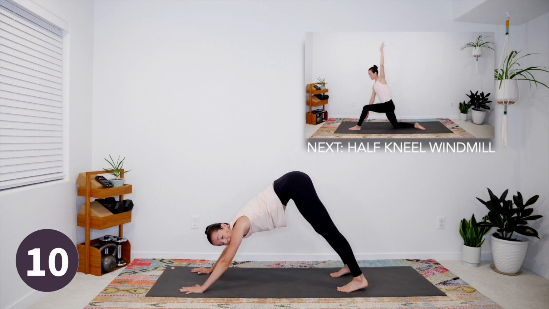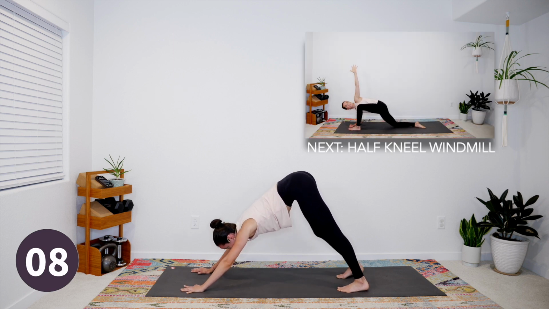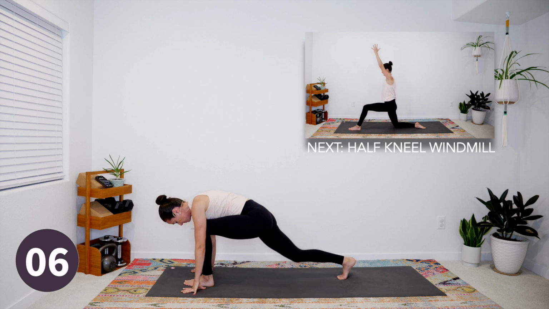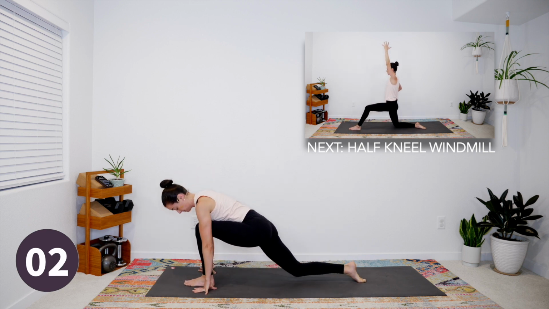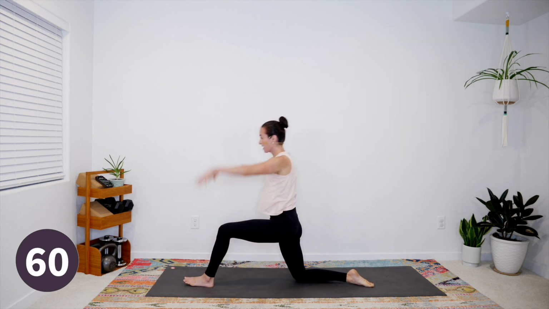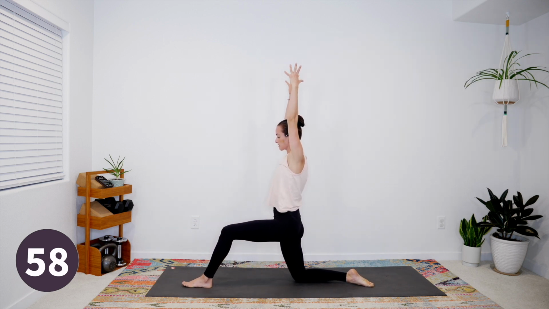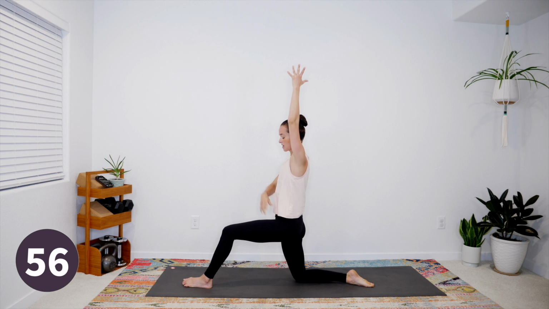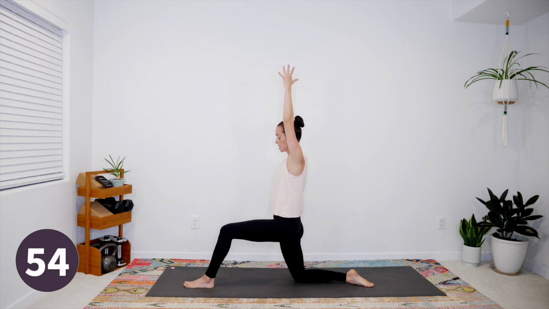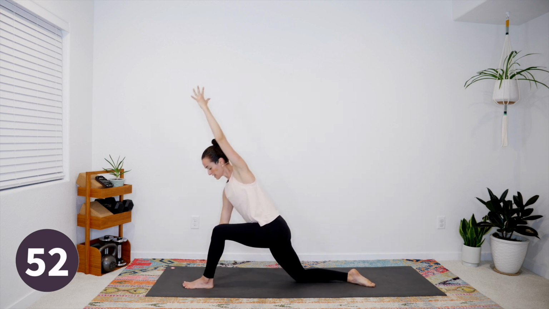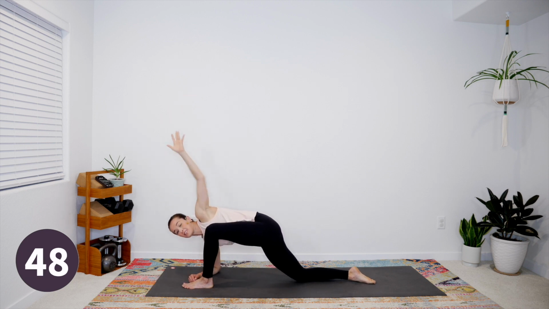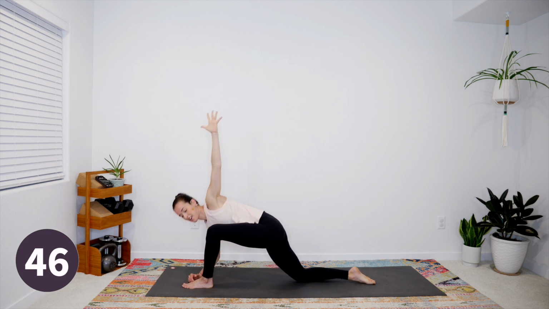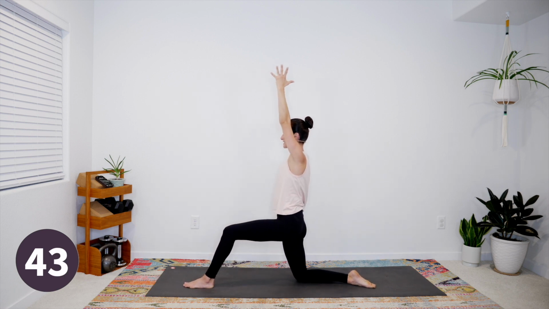Our next movement pattern, we're coming into a lunge, so you can take one foot forward, and then we'll take the back knee down here. We're going to start with a half kneeling windmill. So reach your arms overhead. Take the same side arm up as the foot that's forward. We're going to reach the opposite hand toward the inner edge of that foot. If available, bring your forearm down to the mat. Keep your opposite arm extending straight up. We reach back, come to center.